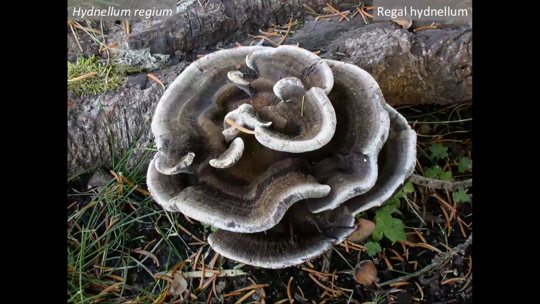Okay, the regal Hydnellum. What can I say about this? If you go to Manning Park around this time of year, again on Memaloose Trail, you'll typically find a whole bunch of these. I don't actually know whether this was photographed in Memaloose, but it was definitely photographed up in Manning Park.